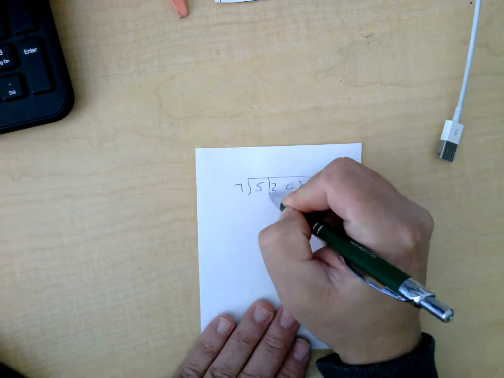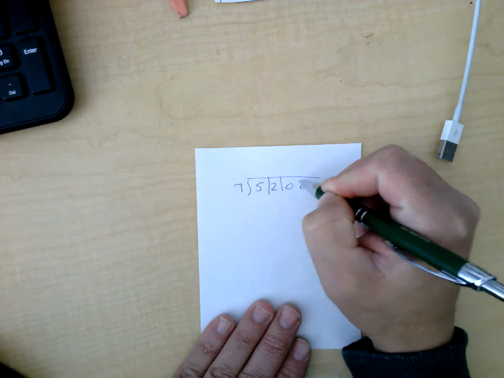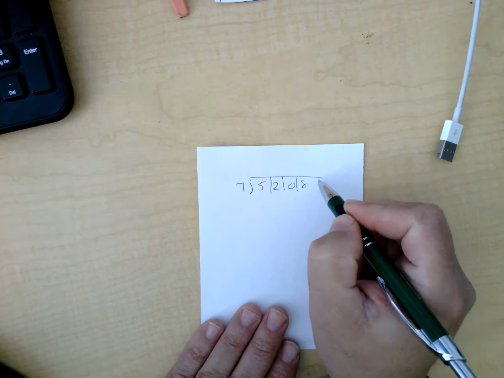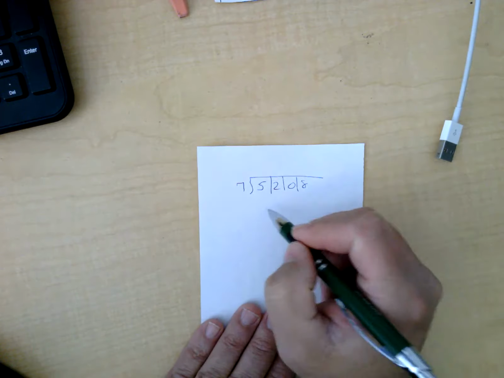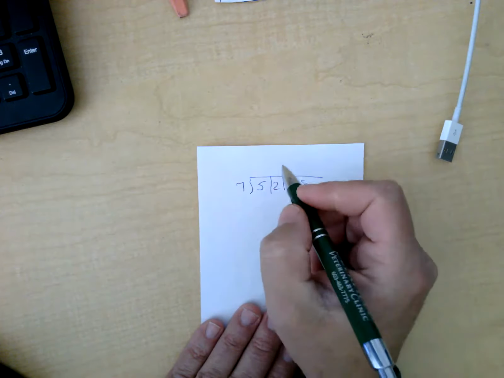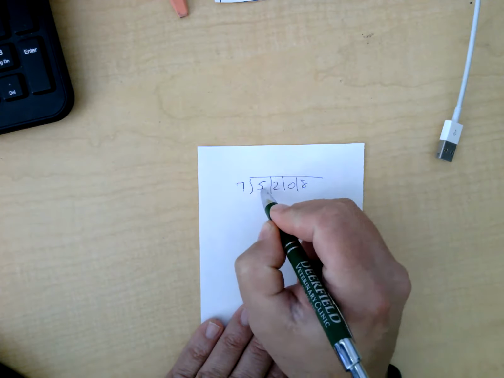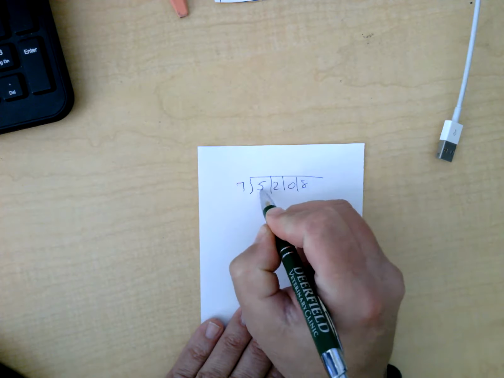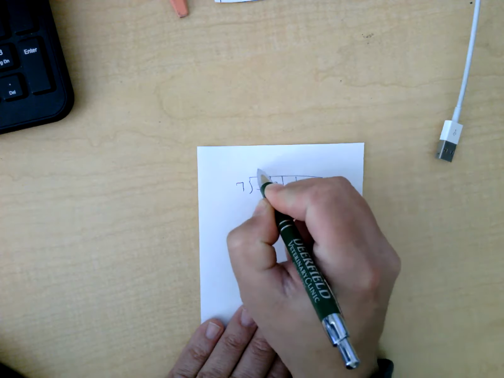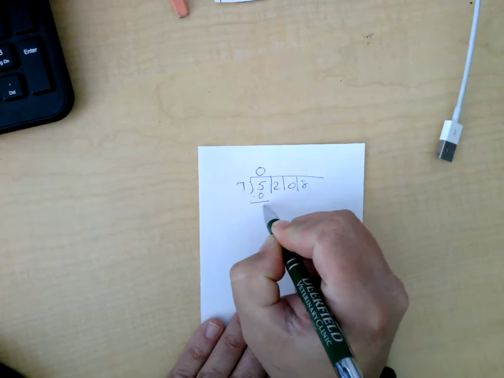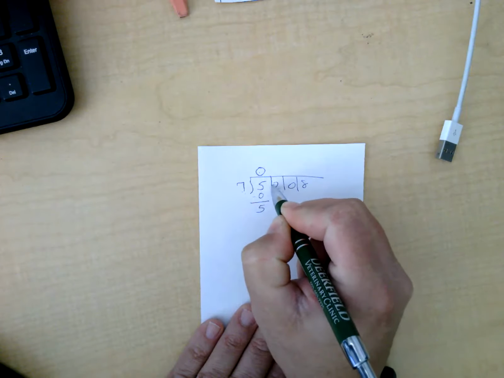And remember, we're going to make these little boxes here. This is relatively new for me, so a little bit of practice will help us make the boxes be the correct size. All right, so again, we go one place at a time. So we're going to look at the 5. Can 7 go into 5? Go 0 times. 0 times 7. 5, and bring the 5 up next to the 2.